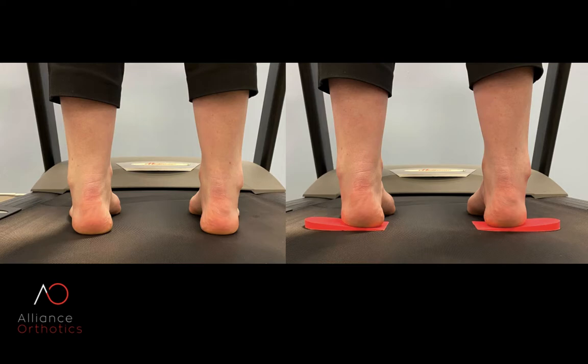So how do we balance the forefoot so that the subtalar joint doesn't oversupinate? Let's have a look.